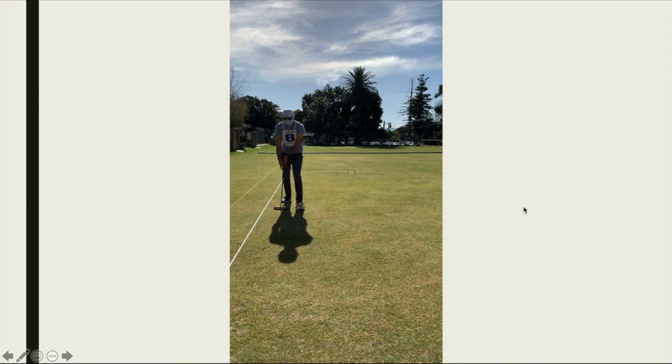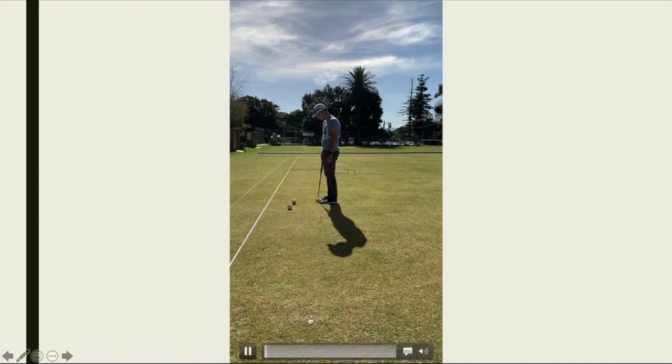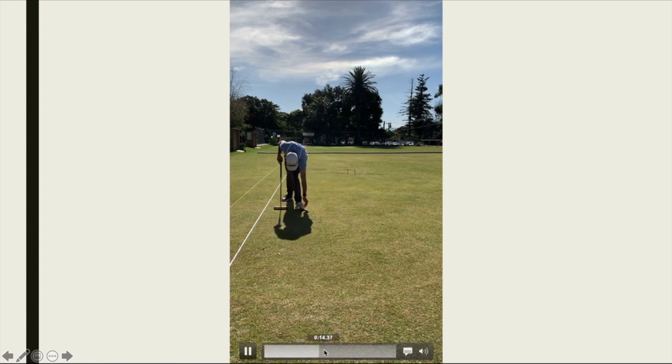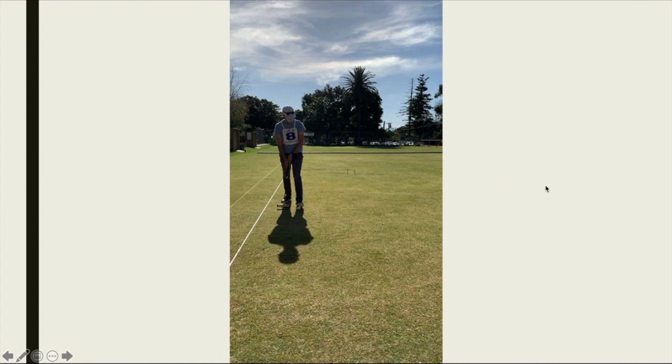Step number 4, the stroker hits his or her ball to move the other ball. So you can see that I strike the stroker's ball there to force the touched other ball, which has been set, to move. And the last one is the stroker removes his or her foot from the stroker's ball.